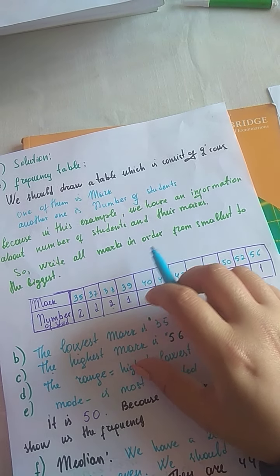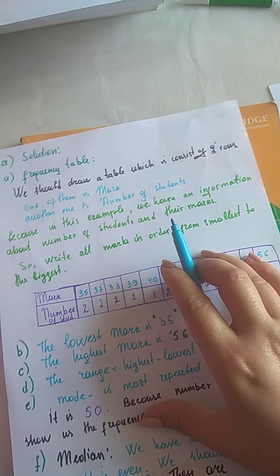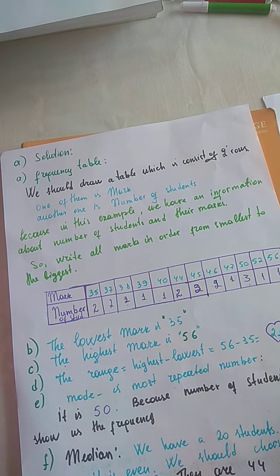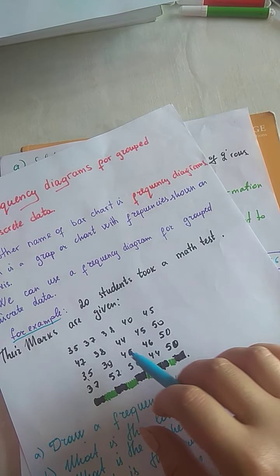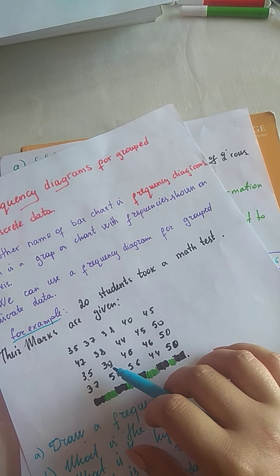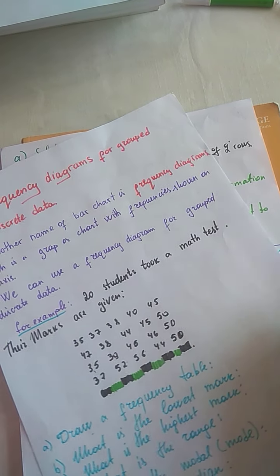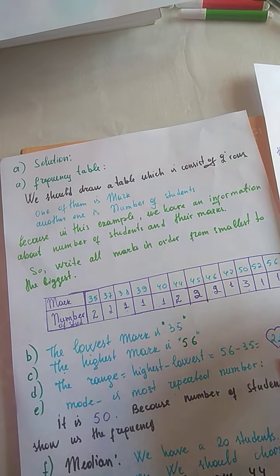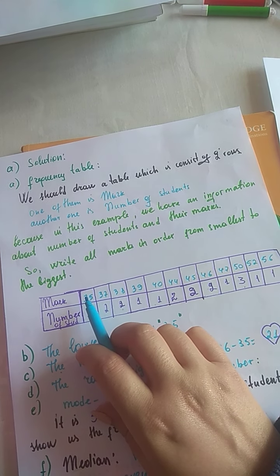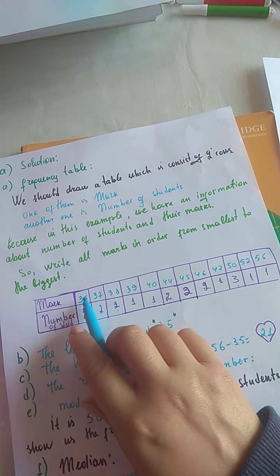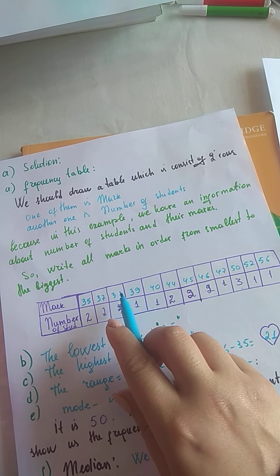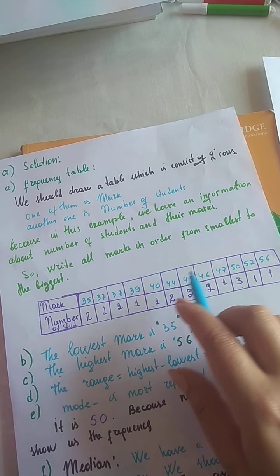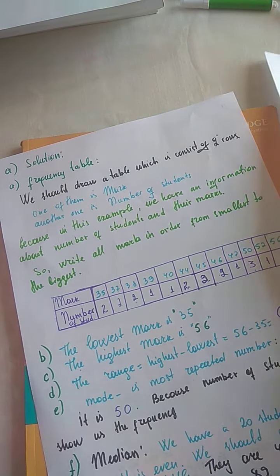And write all marks in order from smallest to biggest. Guys, look here. They just gave the marks like this: 35, then 46, then 50, 39. It's mixed up, but we should write them in order. That's why, firstly, for the mark, write all the marks: 35, 37, 38, 39, then 48, and so on, up to 56.